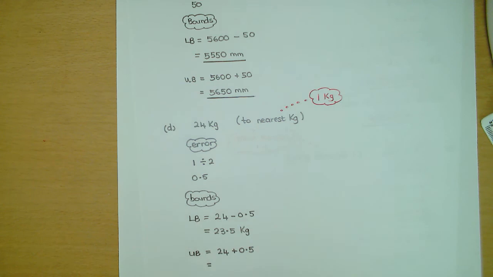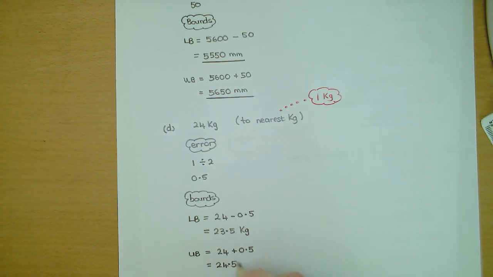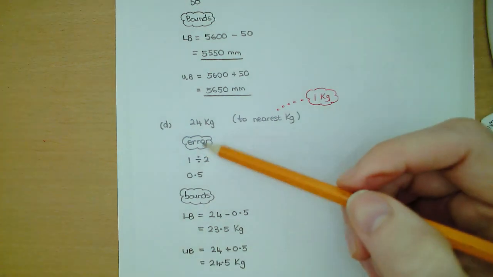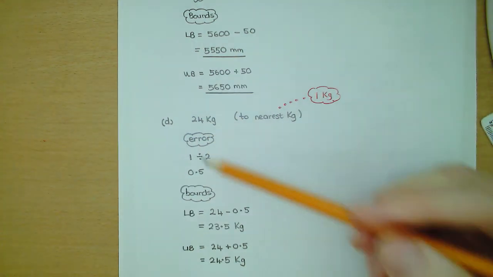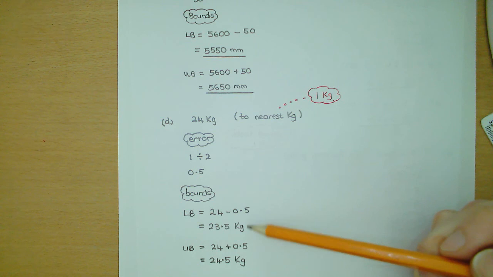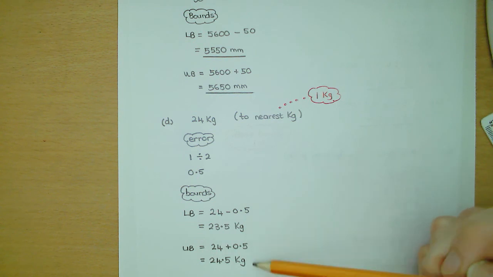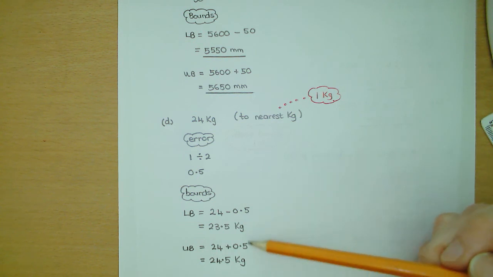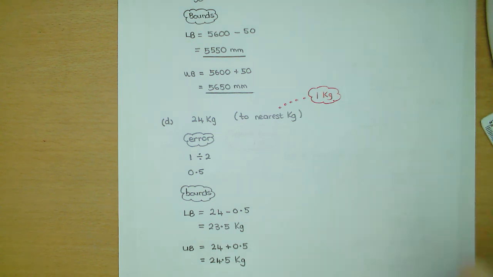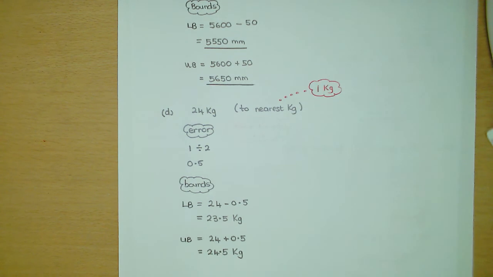So that's going to give us 24.5 kilograms. So before the actual value was rounded, we can determine that the actual value must have been somewhere between 23.5 and 24.5 kilograms inclusive.